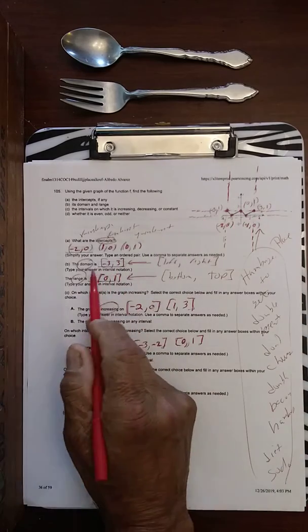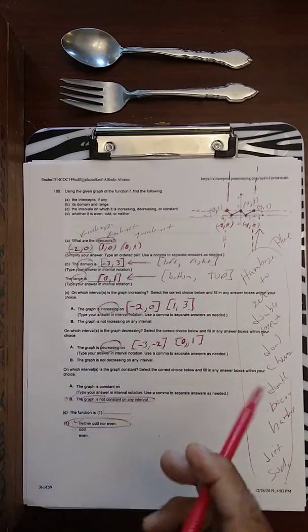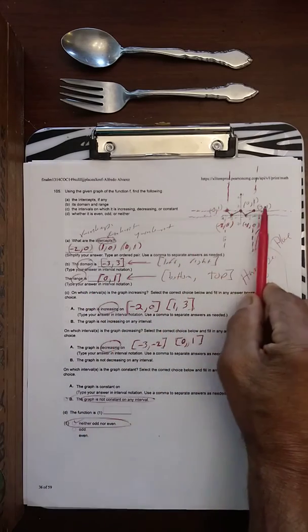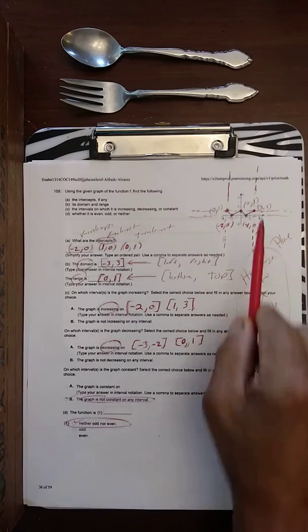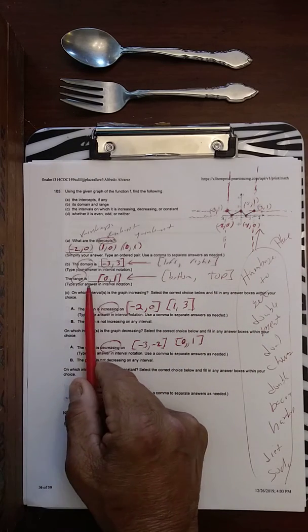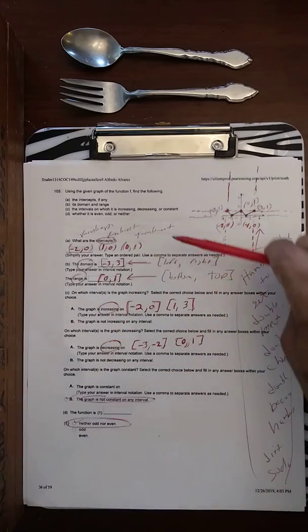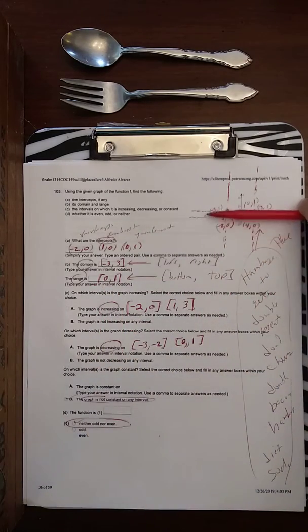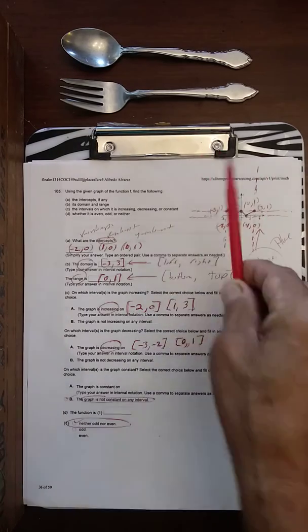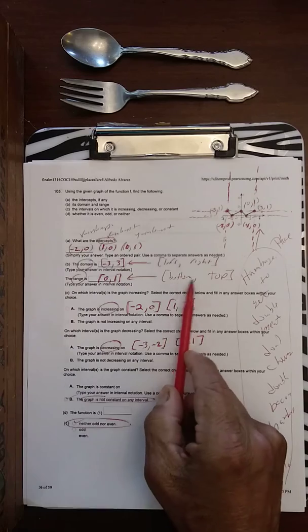Y-intercept, x-intercept. Domain, left to right, from negative 3 to positive 3. So the domain is left to right, negative 3 to positive 3. The range of this function is up and down, bottom to top. So it's going to go from 0 to 1. Domain and the range.